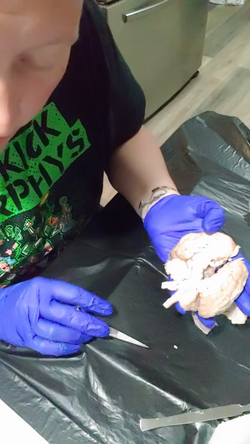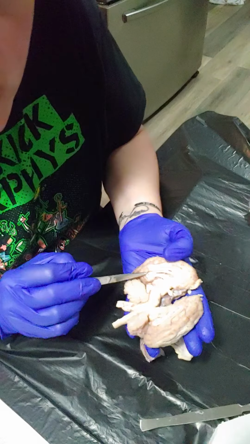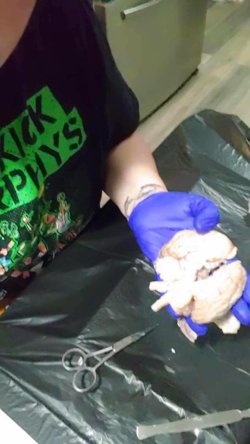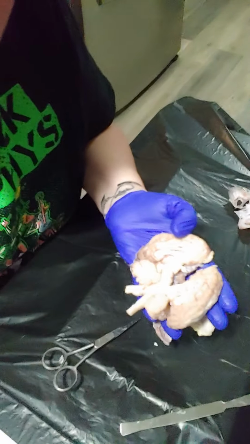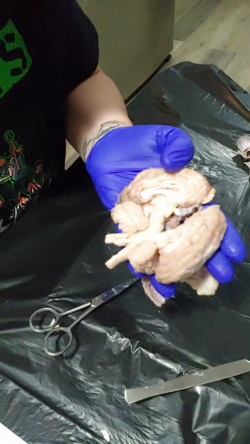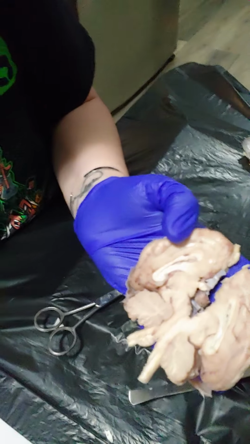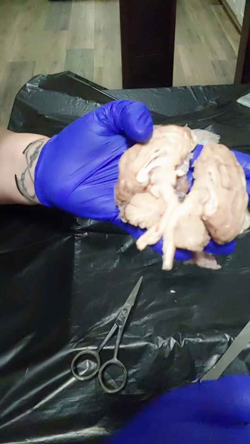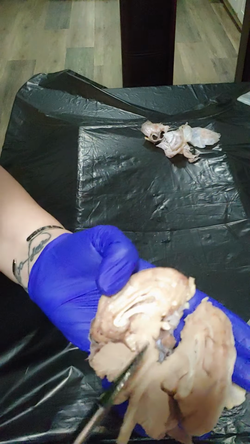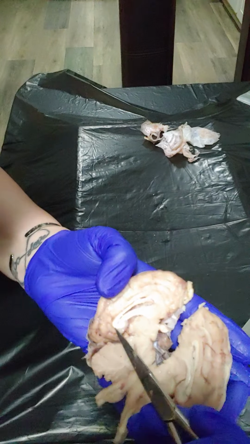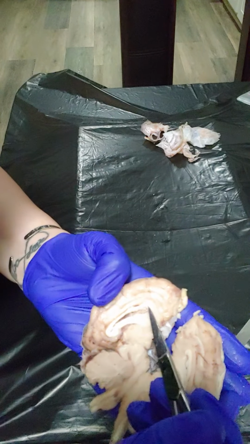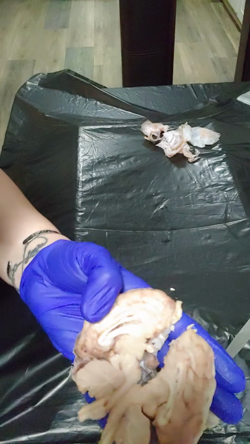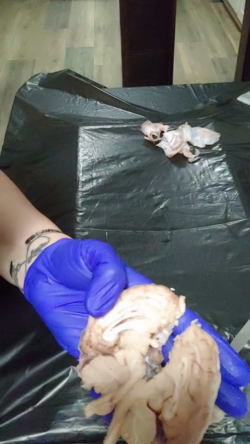Your corpus callosum is going to be this white loop. It's terrible glare. I don't know how to bring it in where you can see it a little bit better. That might help. So this structure right here, this is the part that connects the left and right hemispheres, a bundle of fibers. It is the corpus callosum.